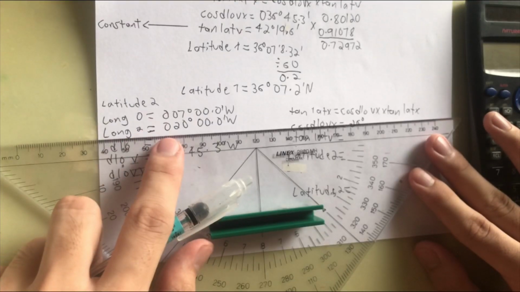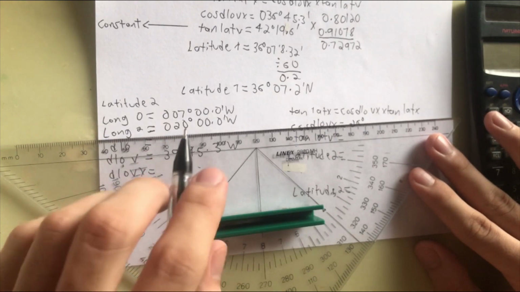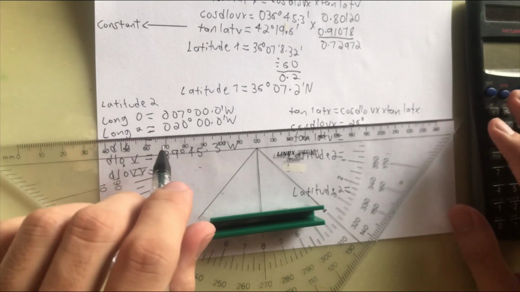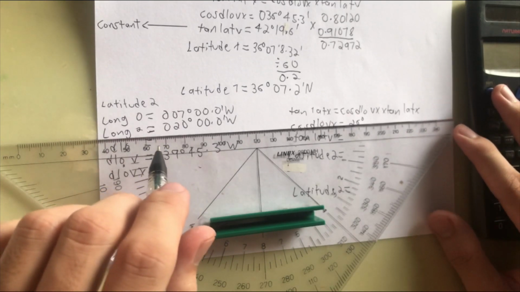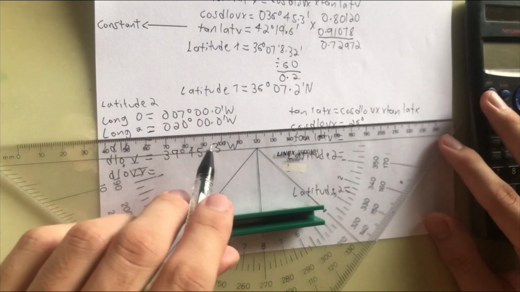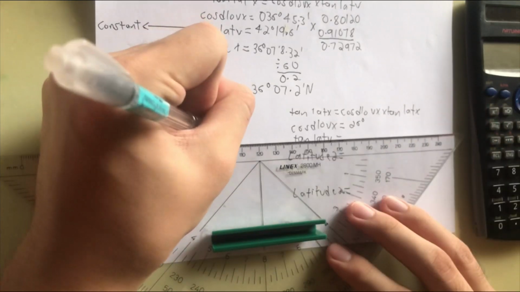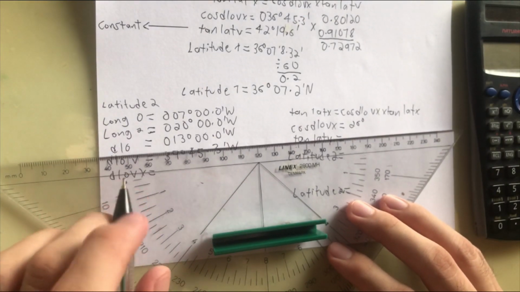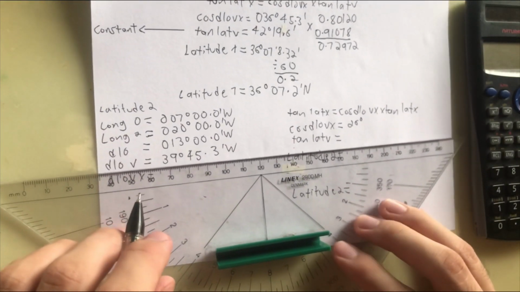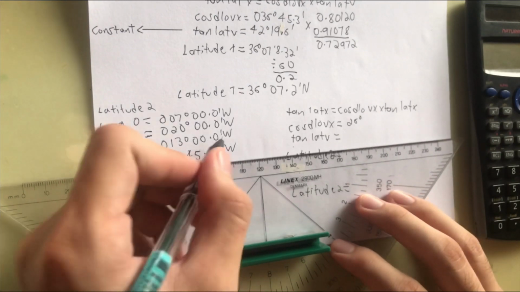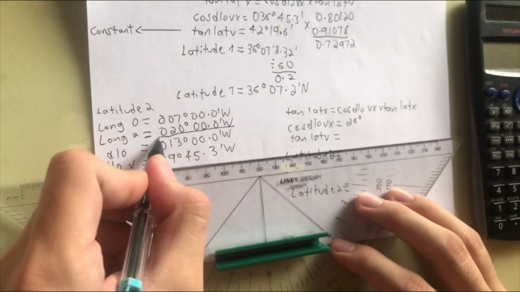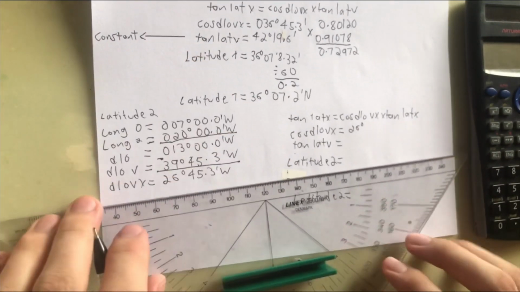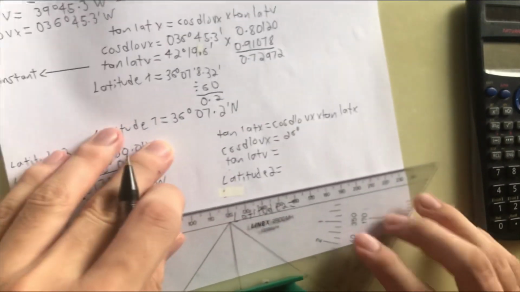Here is the latitude 2. We will put the long 0, which is 7 degrees west. It is constant. The next is we will use the longitude 2, which is 20 degrees west. So the long 0 and long 2 are both west, the same name, so we will minus it. And the answer is 13 degrees west. This is the DLO. And next we will solve the DLO vertex. The DLO vertex is 39 degrees 45.3 west. This is constant. And the DLO vertex is both west, we will minus it. If we minus it, we get the DLO vertex 26 degrees 45.3 minutes west.